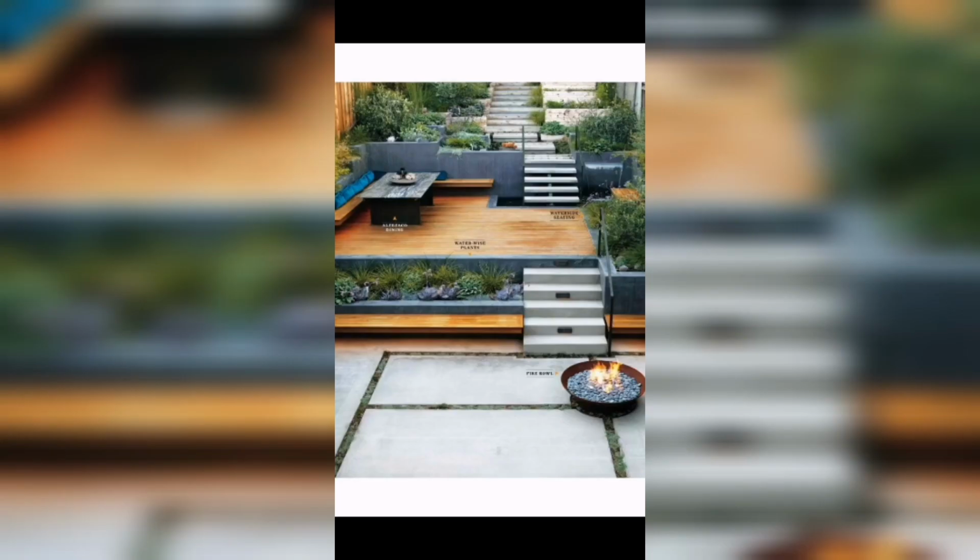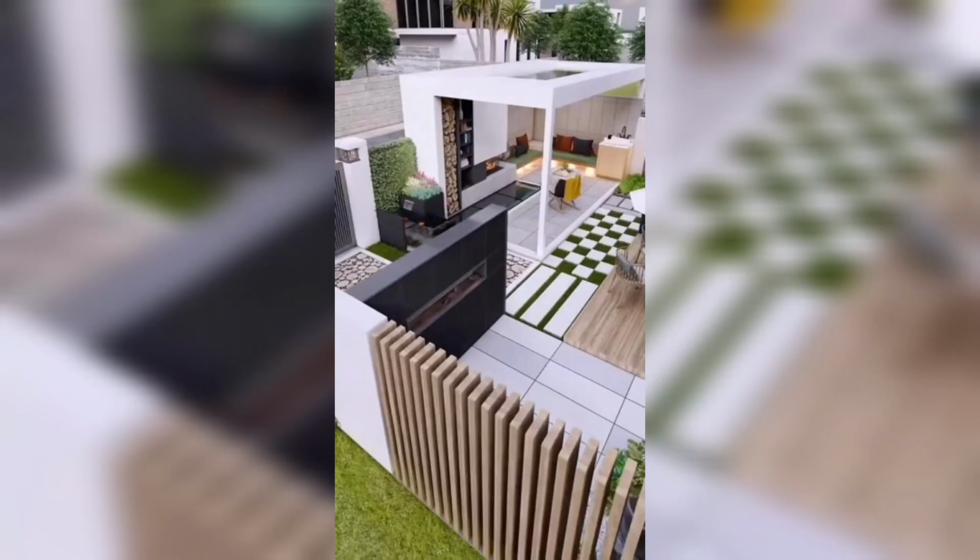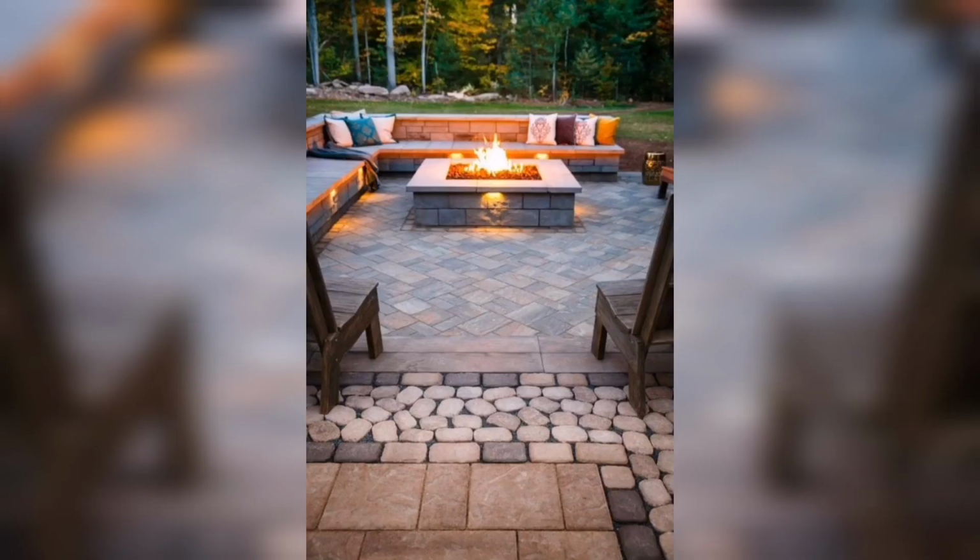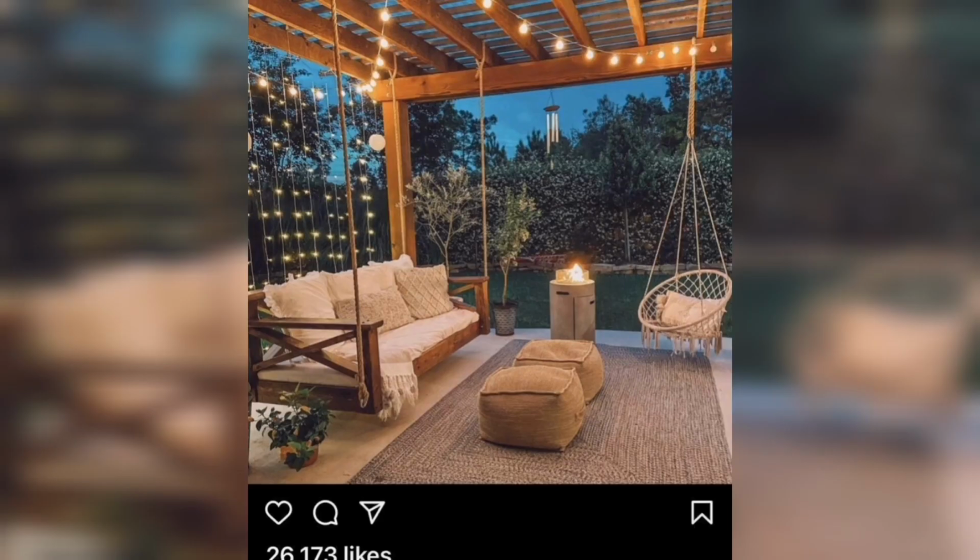With a little creativity and planning, you can transform your outdoor space into a beautiful and functional landscape that you will love for years to come. Whether you are starting from scratch or just adding a few new elements to your existing landscape, the possibilities are endless when it comes to landscape design.